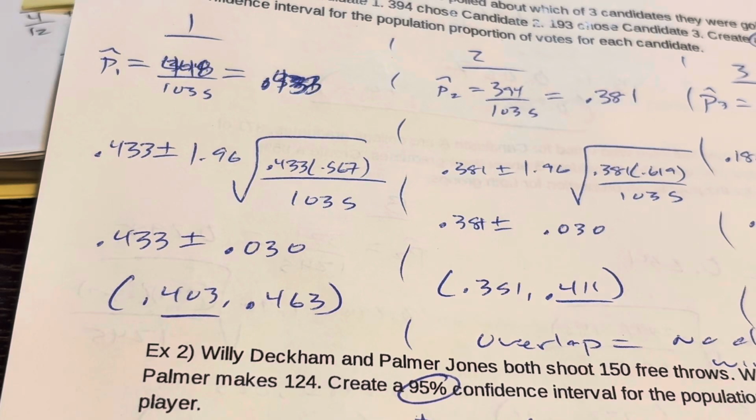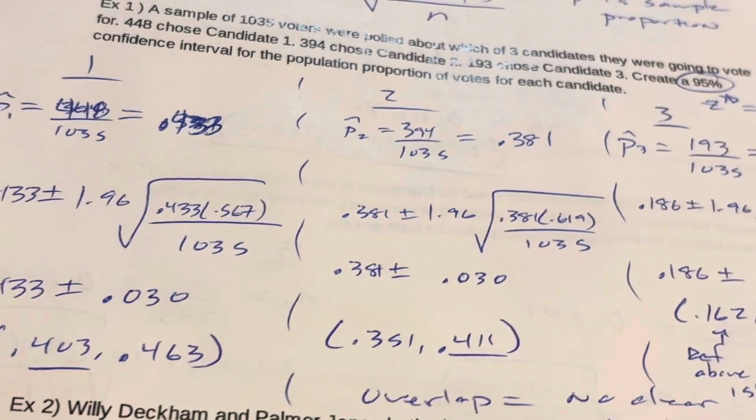You don't need to write 1 minus 0.433. Just figure out what's the complement of 0.433, and that's 0.567. All right, add and subtract. So candidate 1 did poll at 43.3%, but the margin of error is 3%. So in the population, everyone that might vote, it could be as low as 40.3%. They could be as high as 46.3%.